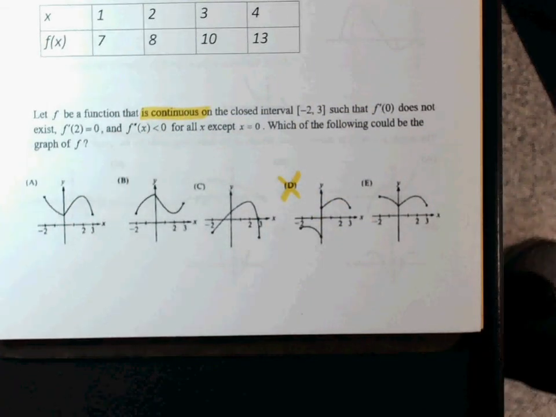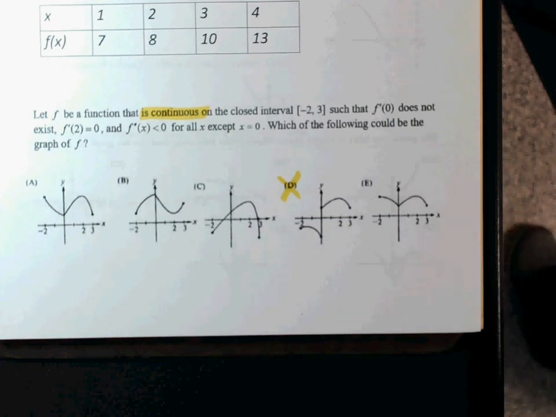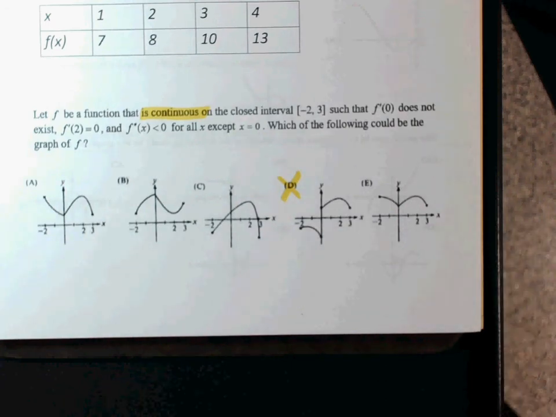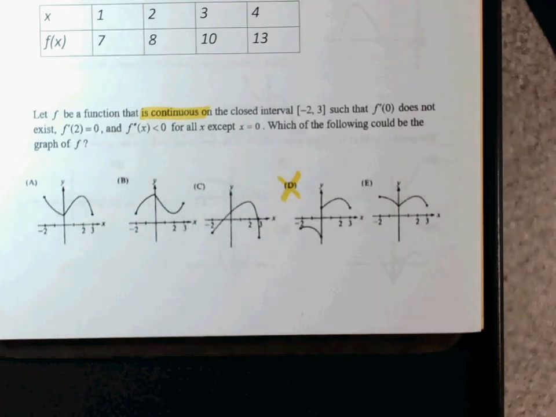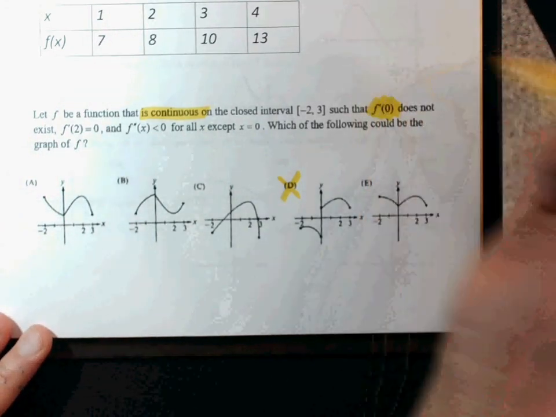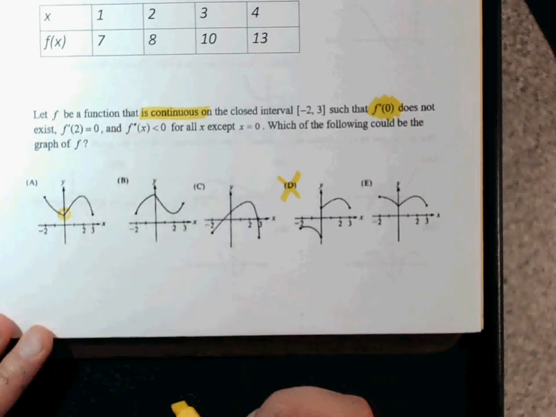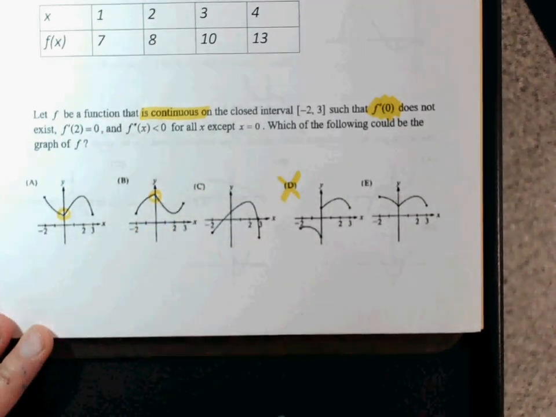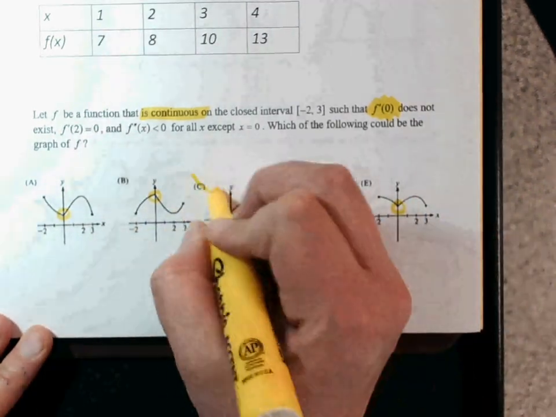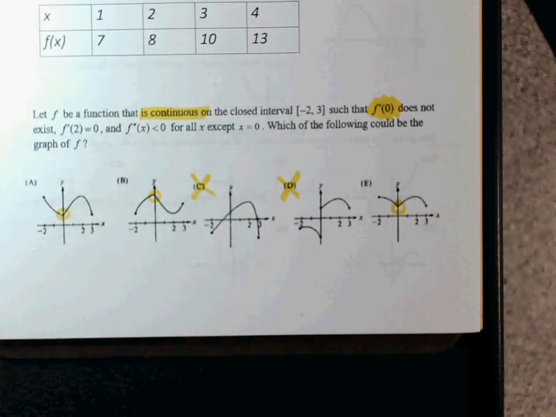Okay, then f prime of 0 is not allowed to exist. So what does it have to have there? A cusp or a corner or something, right? So if f prime doesn't exist, that means I need a cusp or a corner, so C is out. So we're down to 3 left.